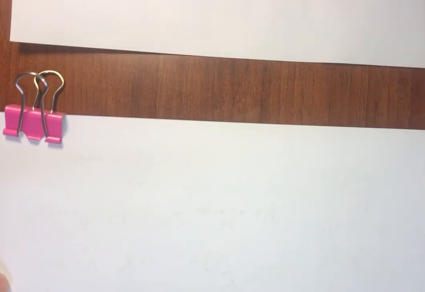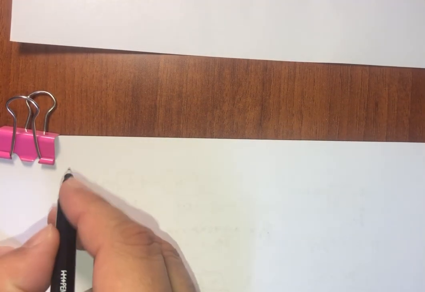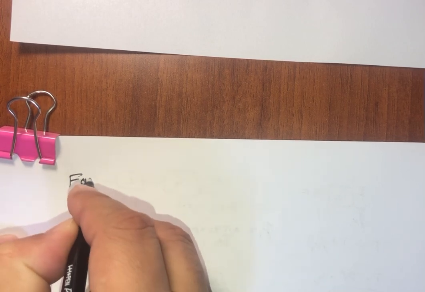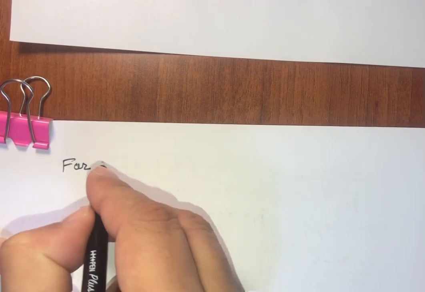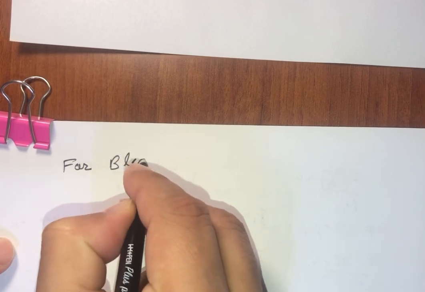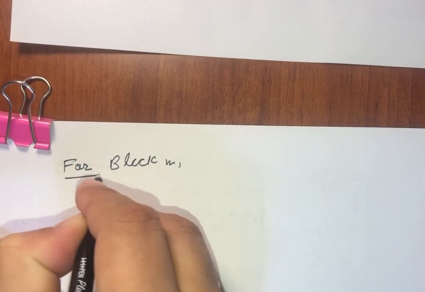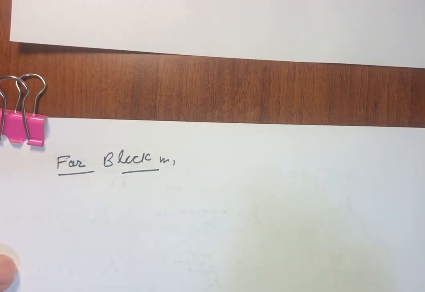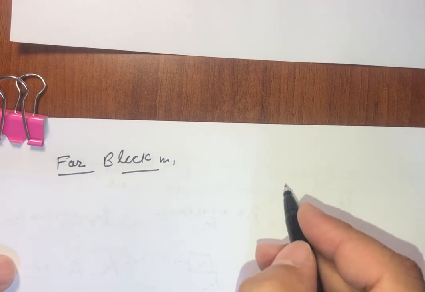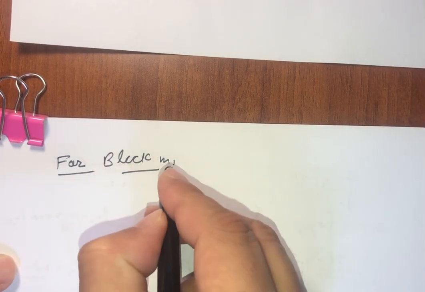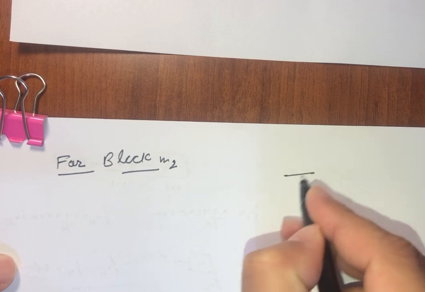If they move separately, let us find out the acceleration. We can say for block m1, if it's moving separately, let us do it for m2 first. So this is our m2.